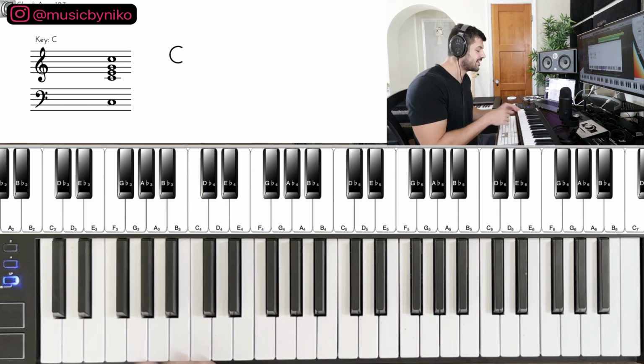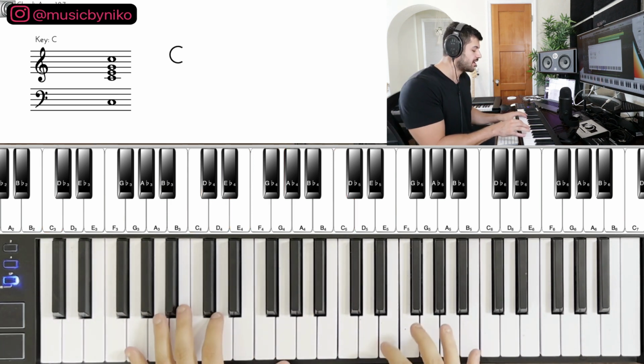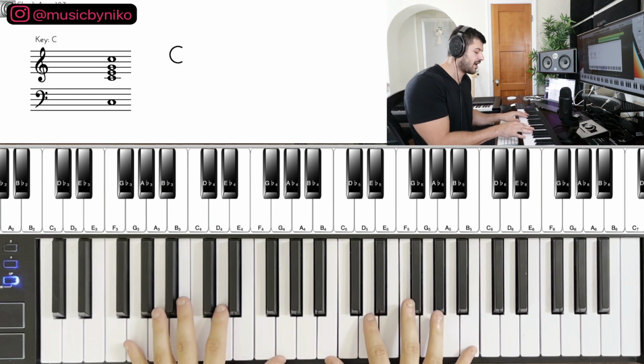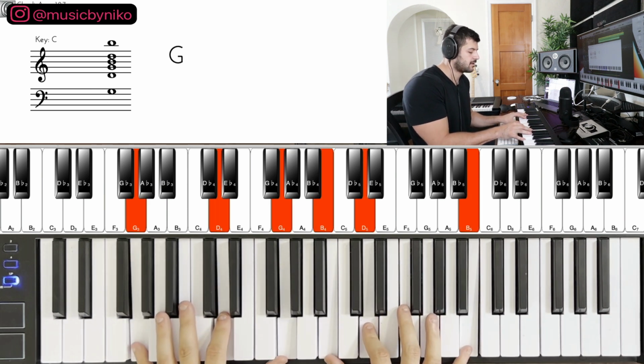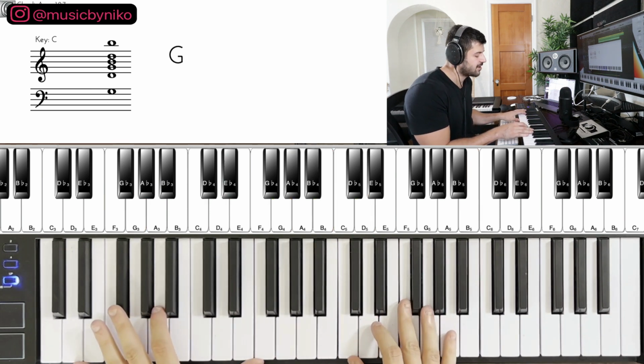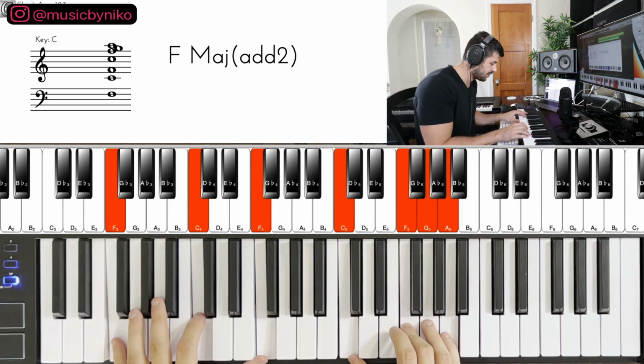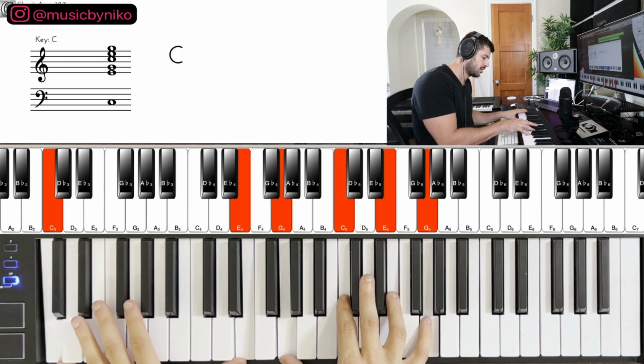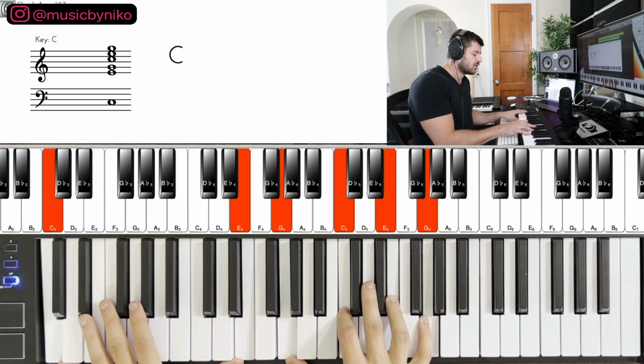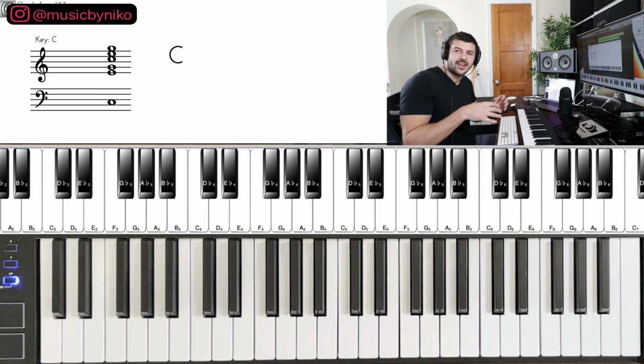Now you can spread these out all over the piano if you know the notes. So a G chord, if I have hands wide enough, I can play it like this. And then a D minor 7, I can cluster it. So it's really just knowing where all the notes are on the piano to make those more advanced type progressions.